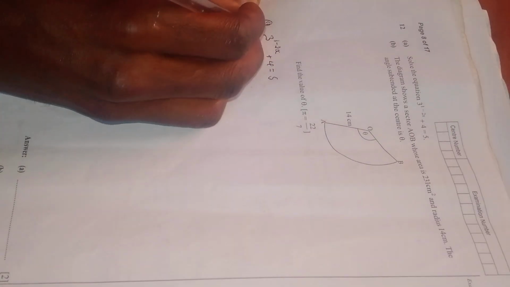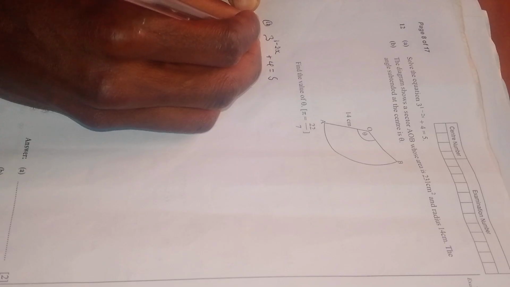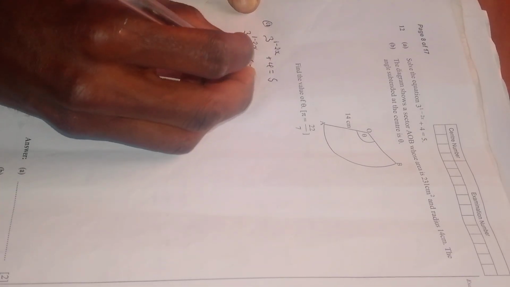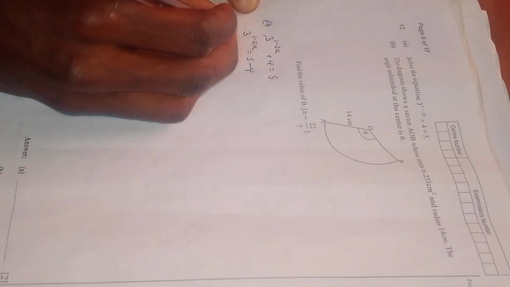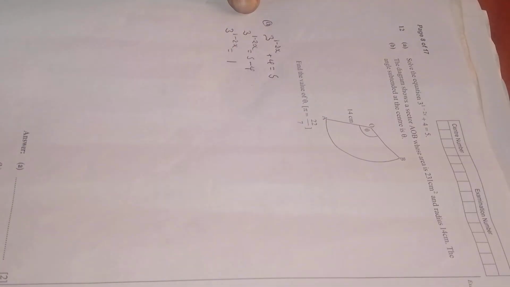We should group the like terms together, where we say that 3 to the power 1 minus 2x is equal to 5 minus 4, so we remain with 3 to the power 1 minus 2x is equal to 1.